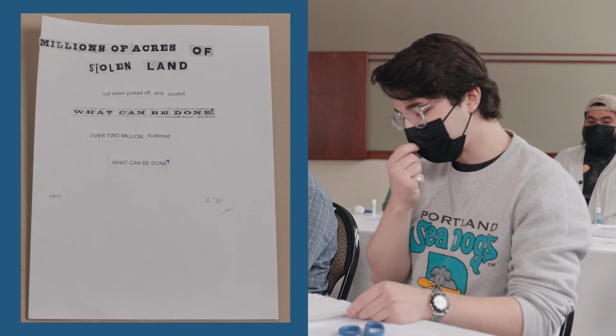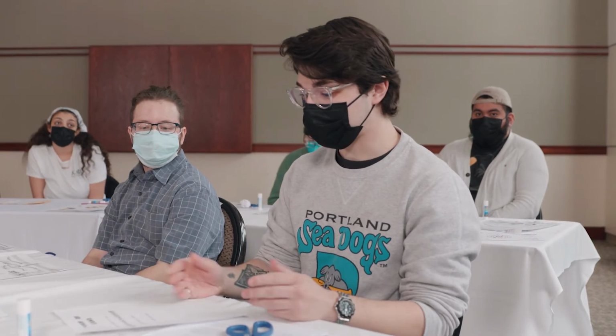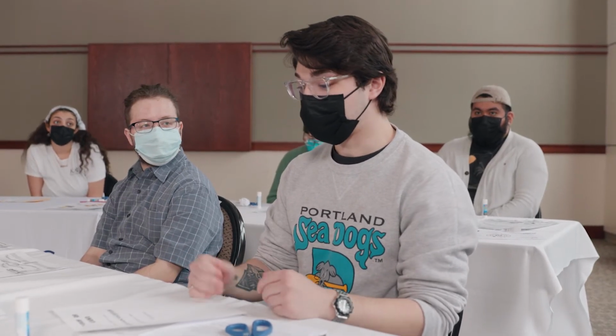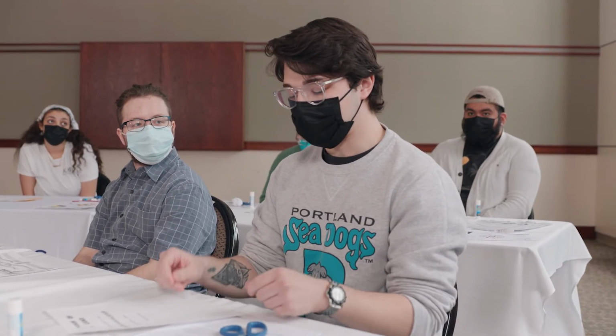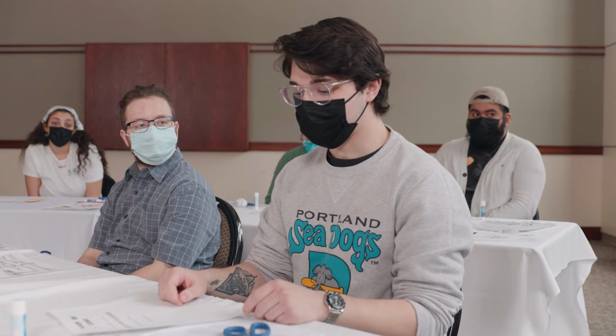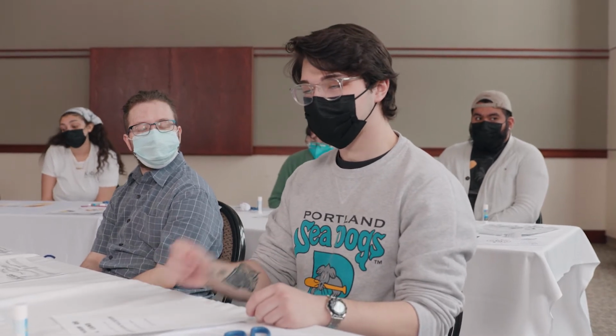What can be done? I used structure and density to create a very short poem, just to really get into the nitty gritty of what is actually going on.